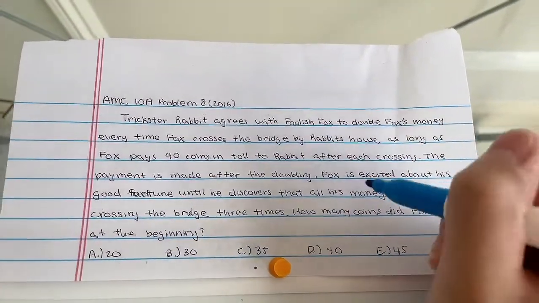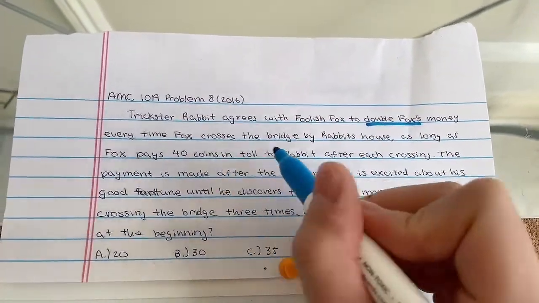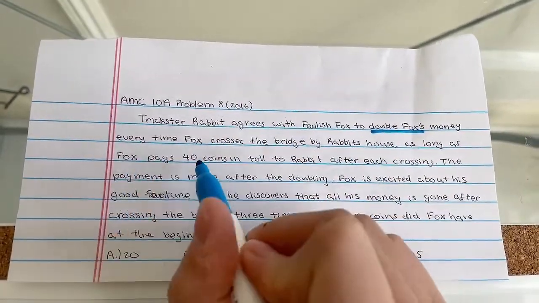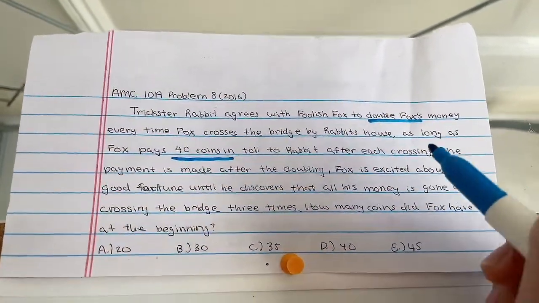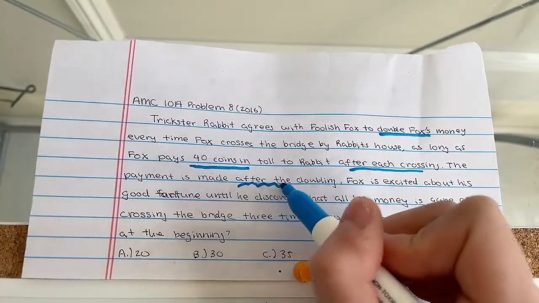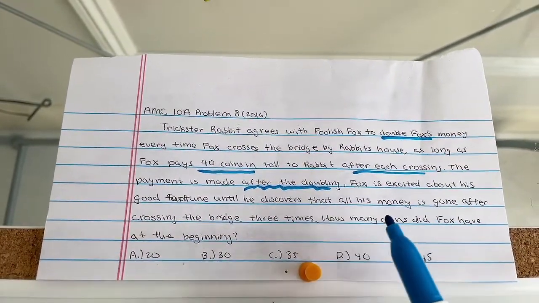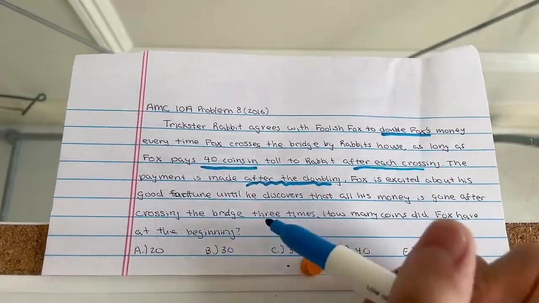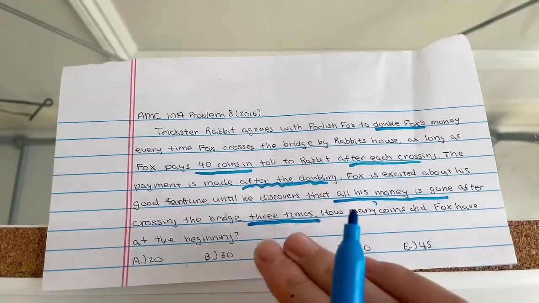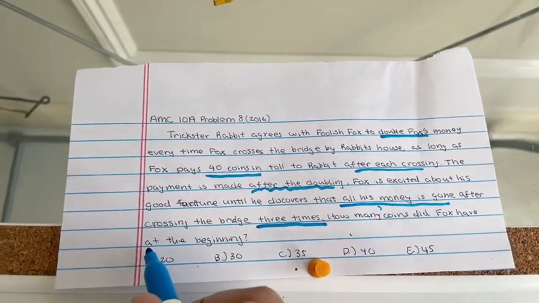Well, the keywords are that they agree to double his money every time he crosses the bridge by Rabbit's house, as long as he pays 40 coins after each crossing. And the payment is made after the doubling. He's excited until he discovers that all his money is gone after crossing the bridge 3 times. He has no money left after crossing the bridge 3 times. It's asking how many coins Fox had at the beginning.